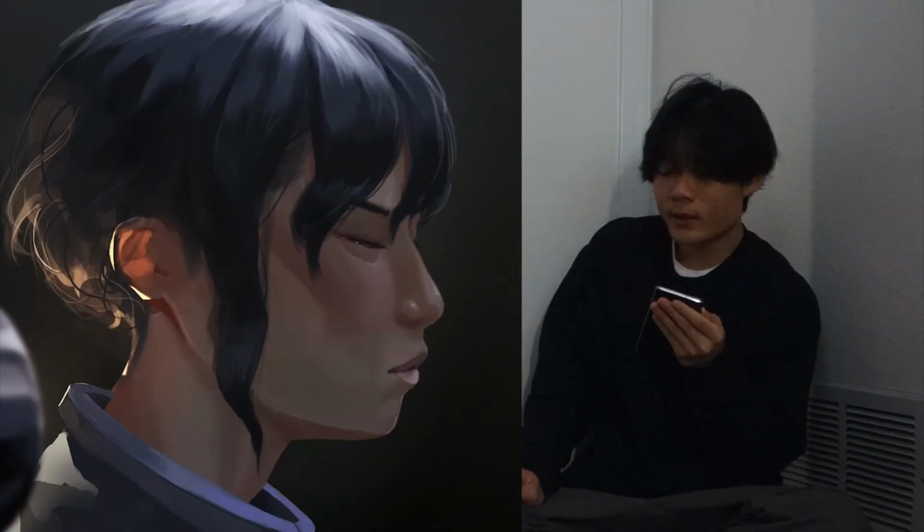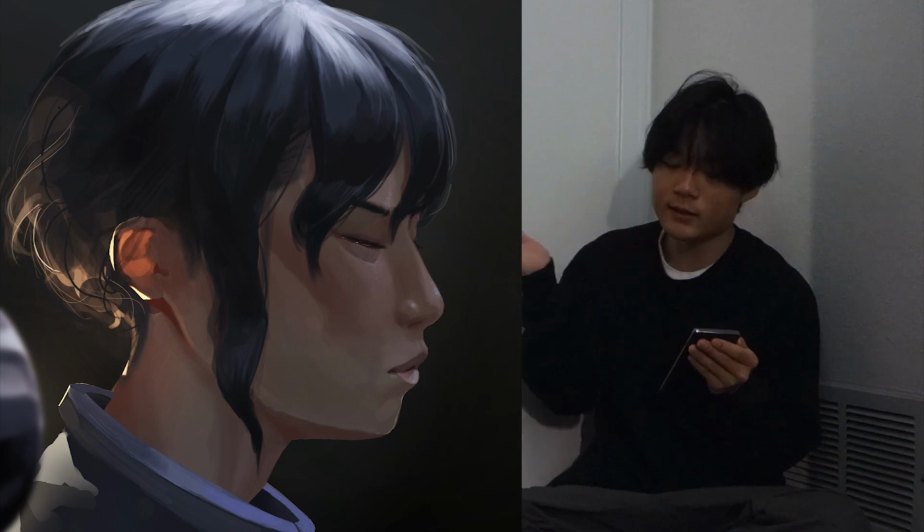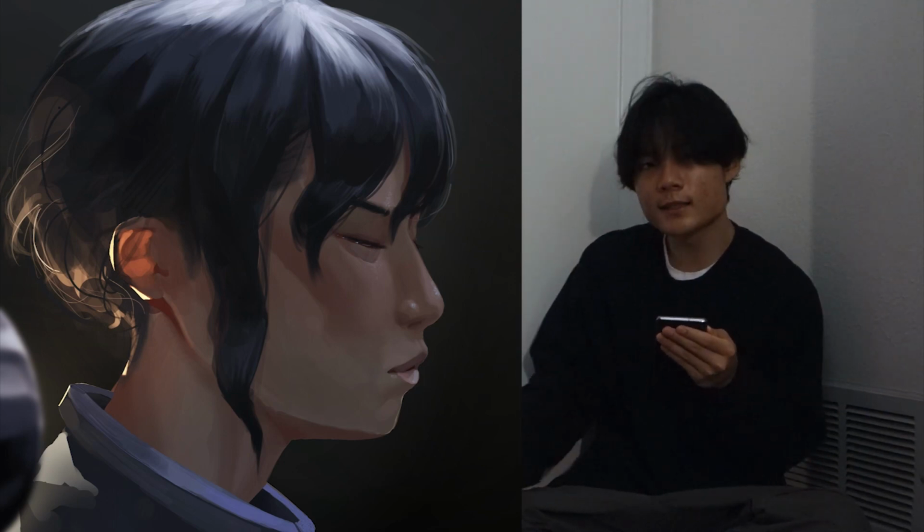So this is my seventh piece. I included it because of the subsurface scattering in the ear, and it just shows lighting skills.